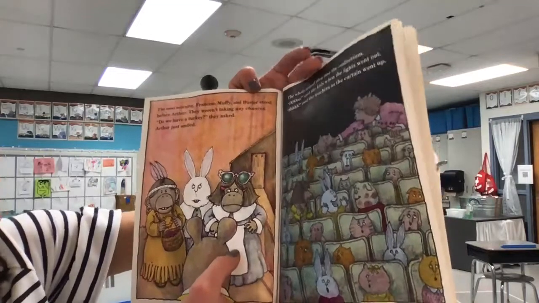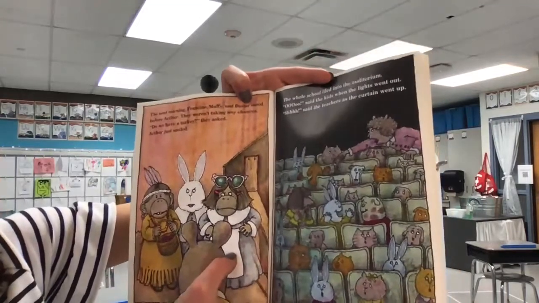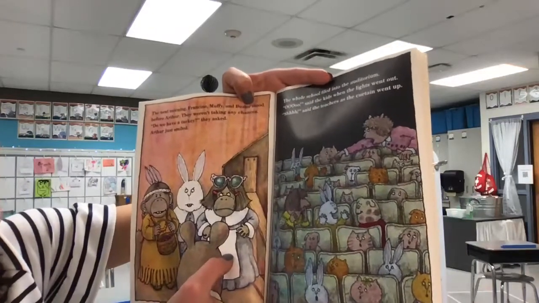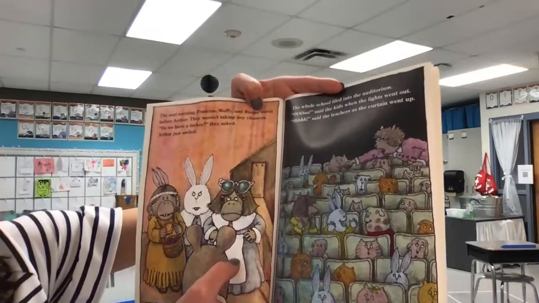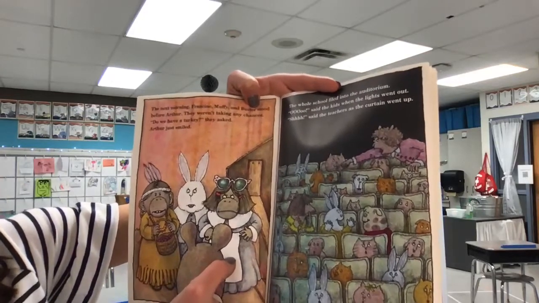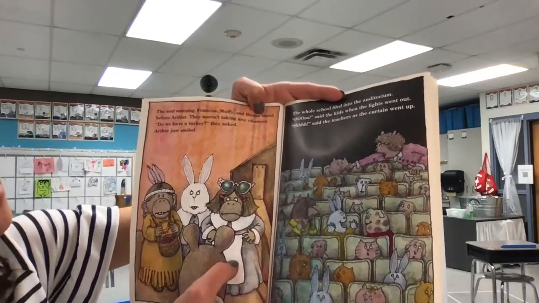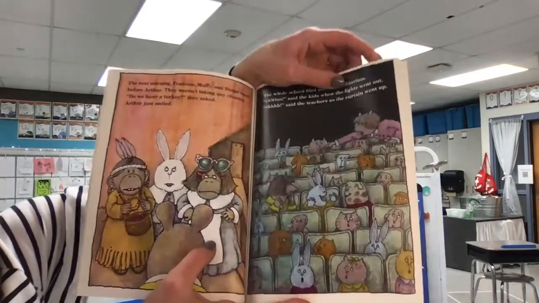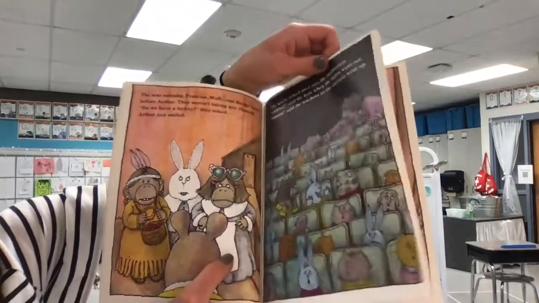The next morning, Francine, Muffy, and Buster stood before Arthur. They weren't taking any chances. Do we have a turkey, they asked? Arthur just smiled. The whole school filed into the auditorium. Oh, said the kids when the lights went out. Shh, said the teachers as the curtain went up. Uh-oh, what do you think? Do you think Arthur found a turkey?